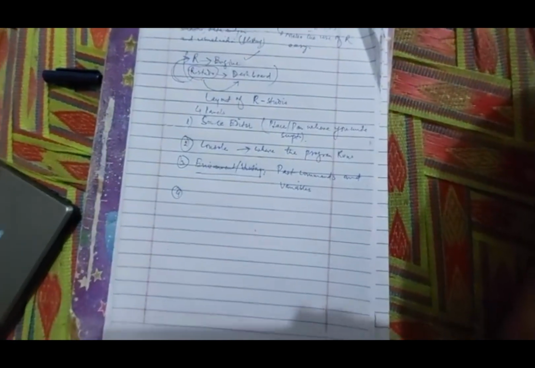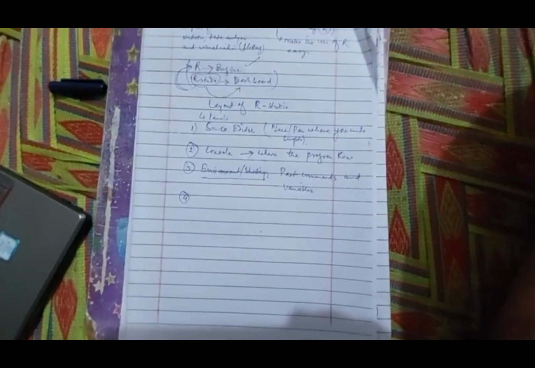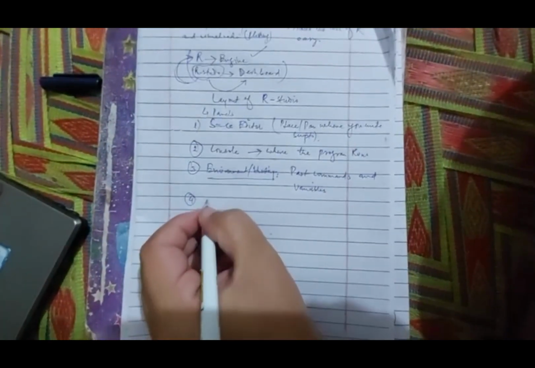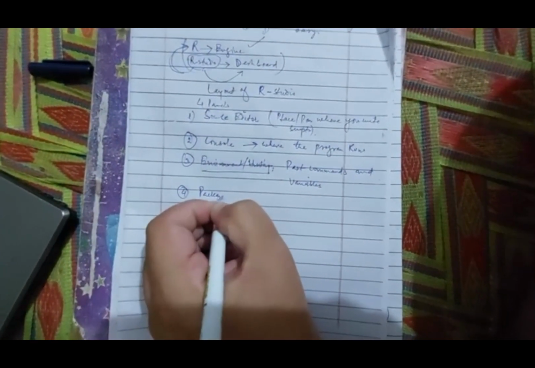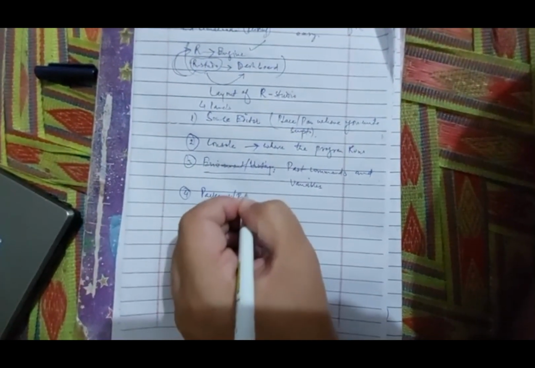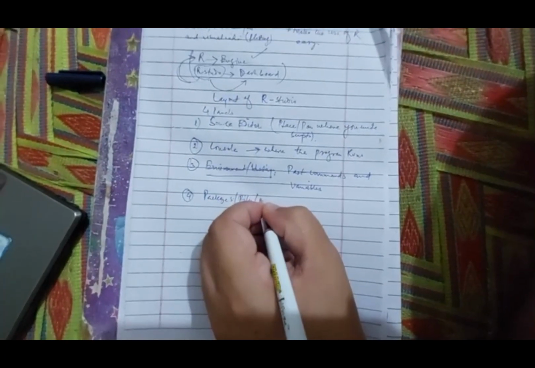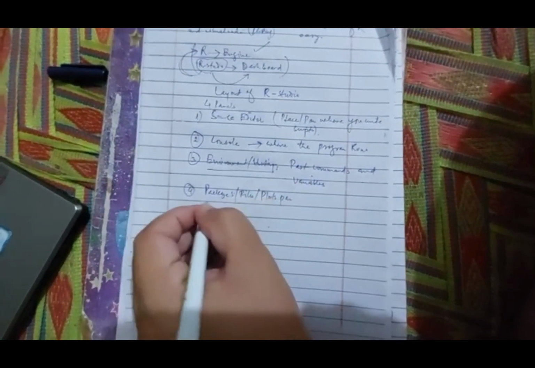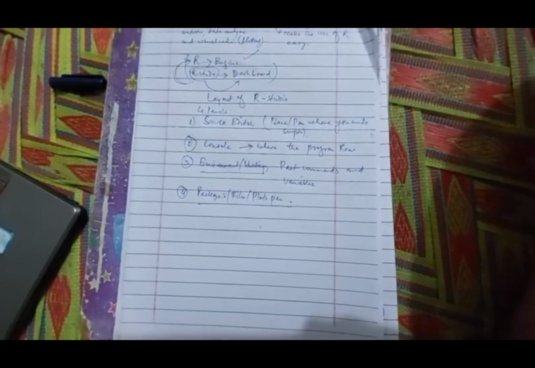The fourth one is the packages, files, and plots pane.